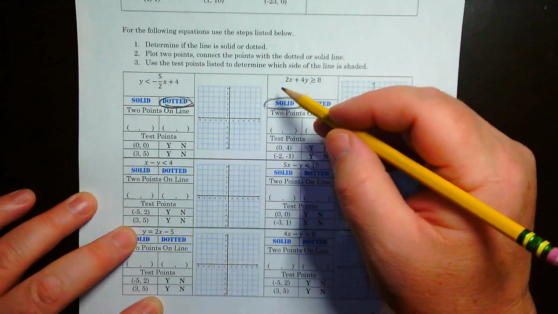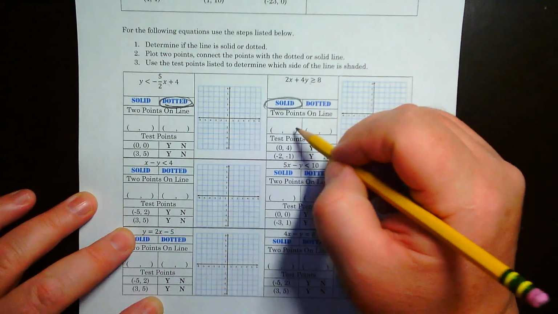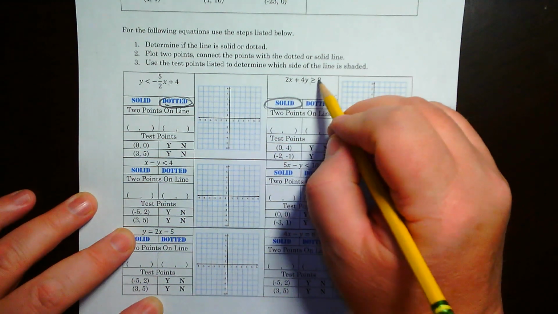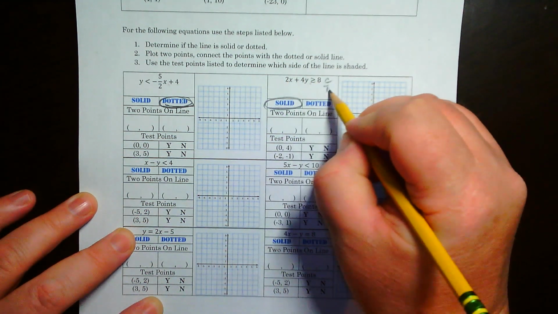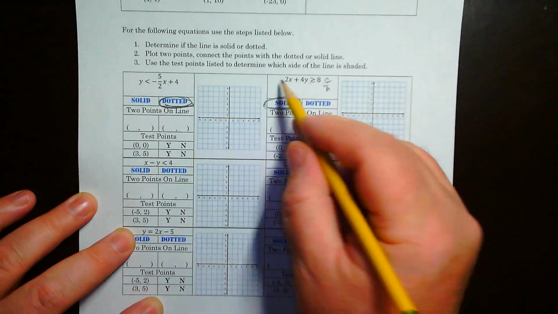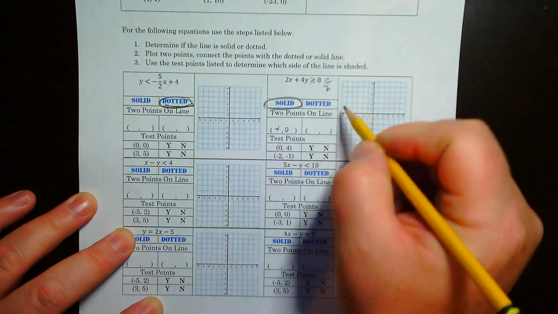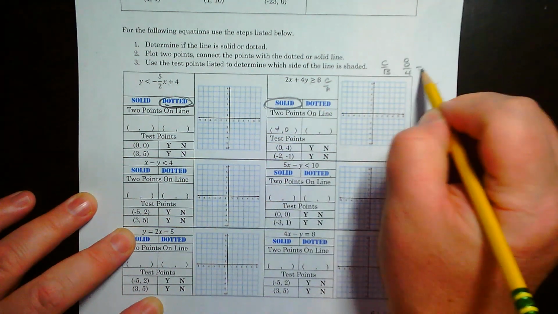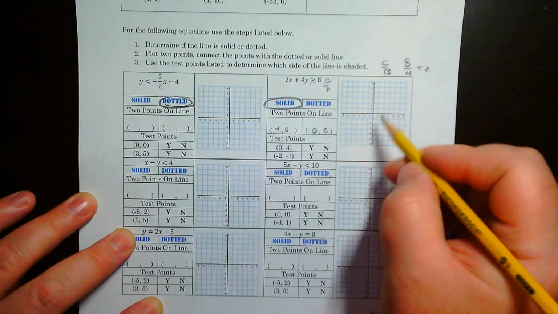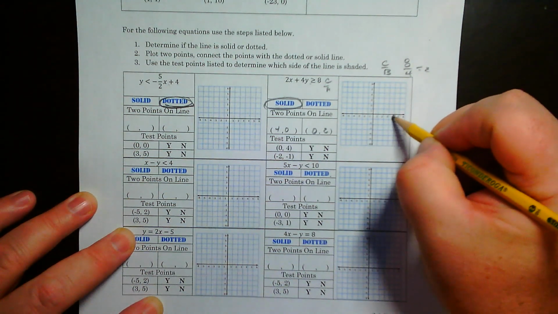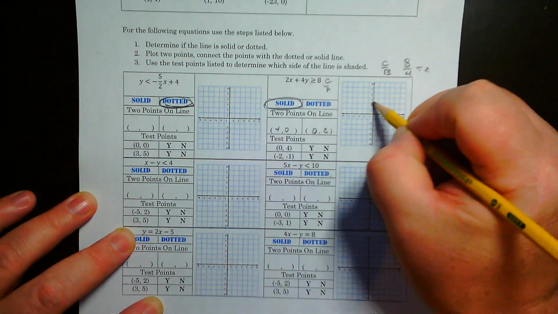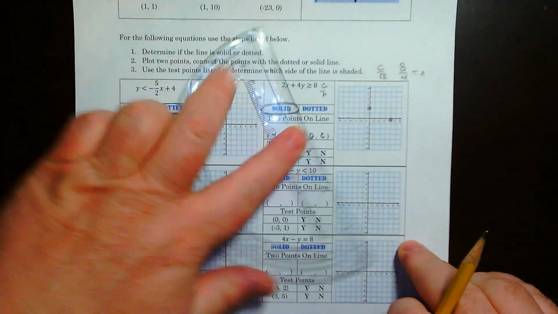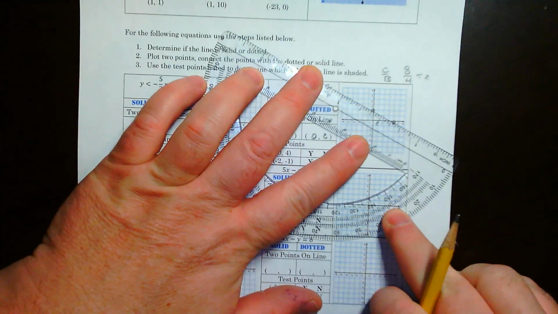Okay, so let's find 2 points that are on this line right here. This is what it's asking us to do. We're going to find the intercepts for this one. C over A is our x-intercept, so that's 8 over 2, that's 4. And C over B is our y-intercept, that's 8 over 4, which is 2. So 4, 1, 2, 3, 4, and 1, 2. Now let's connect those dots, because I know it's a solid line, just like that.